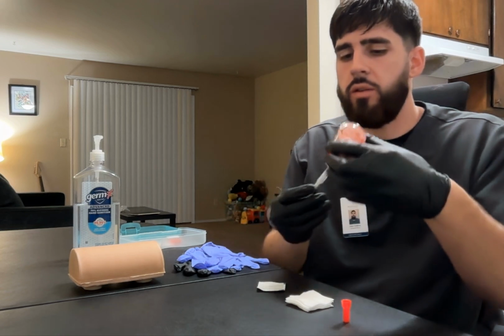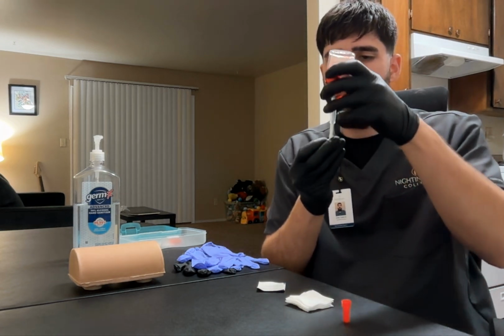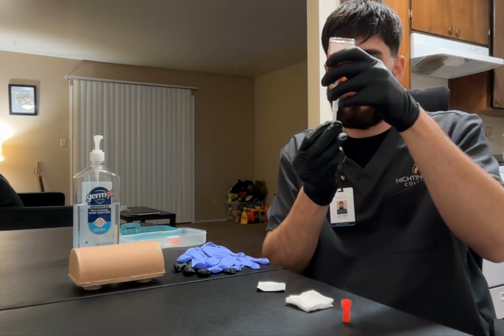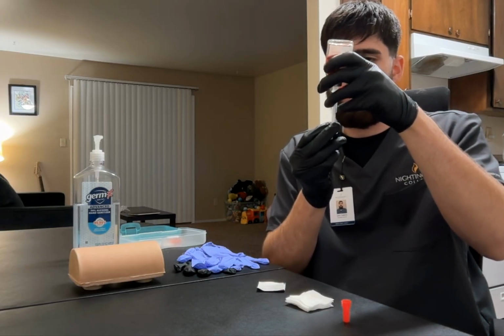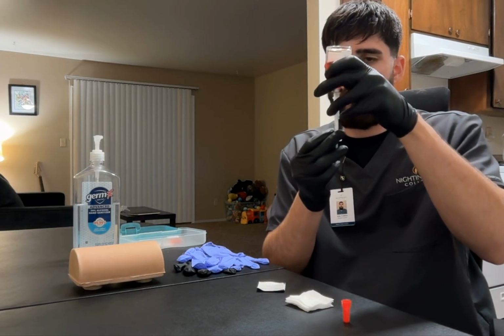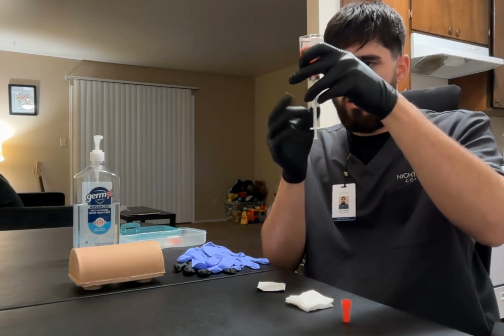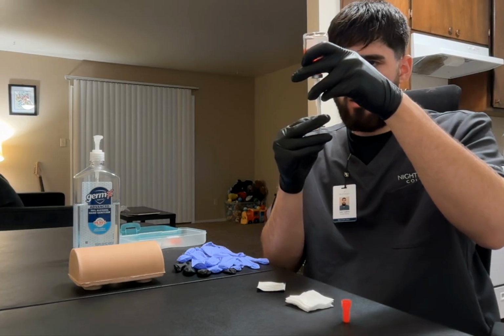I'm going to flip the vial over and withdraw 0.1 ml of the medication to be administered, which is at the dose of 5 TU per 0.1 ml. I'm going to remove any air bubbles from my medication.